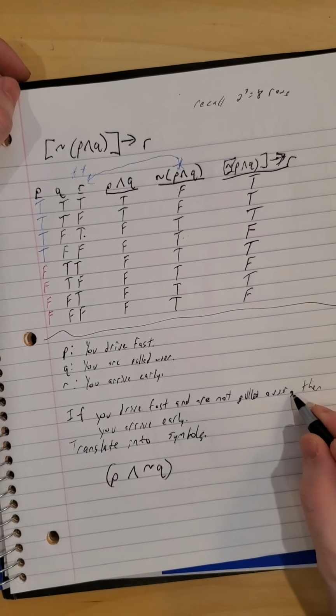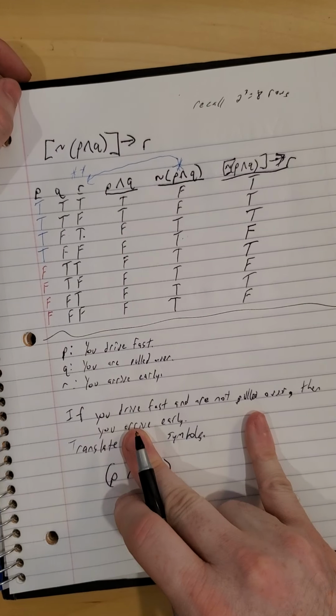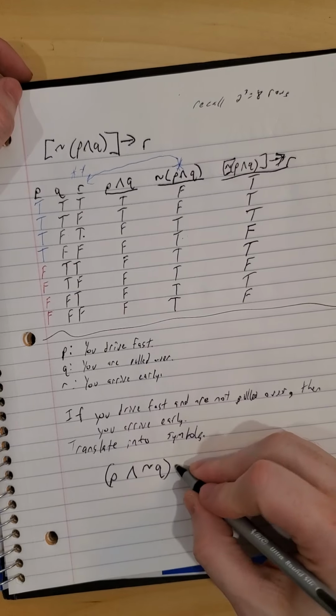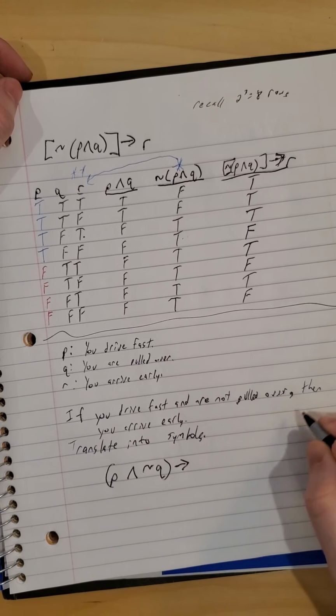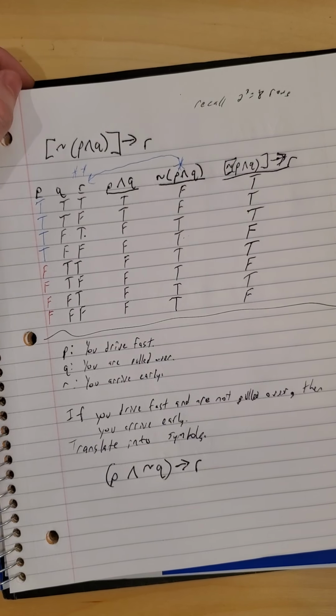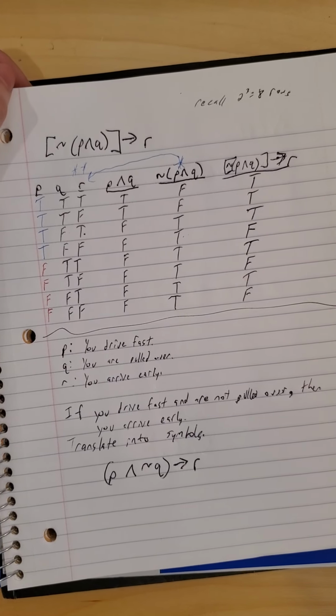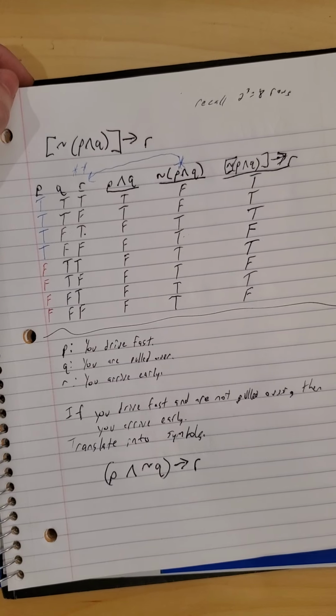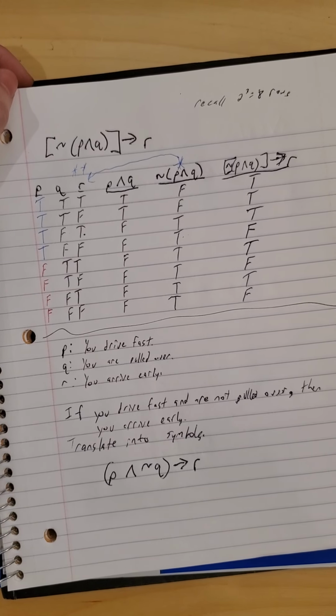They were before the comma. I had two conditions before, one condition after. Then you arrive early. That is statement R. So P and not Q implies R.